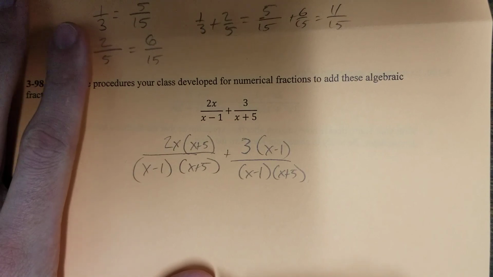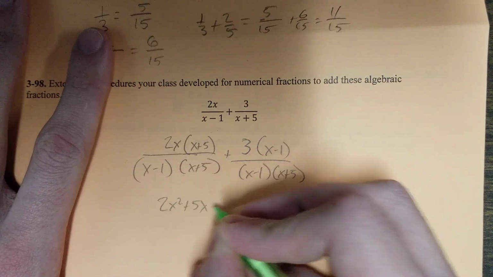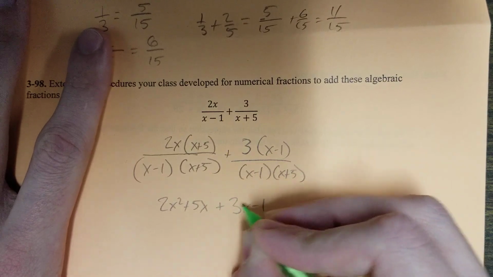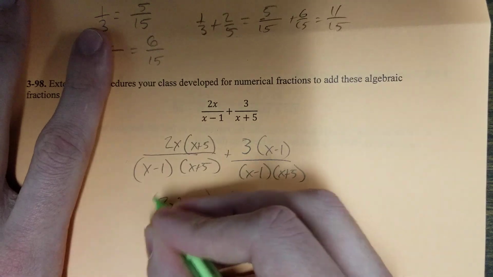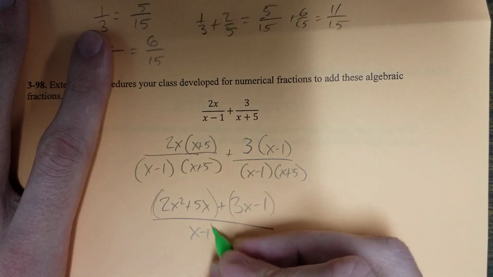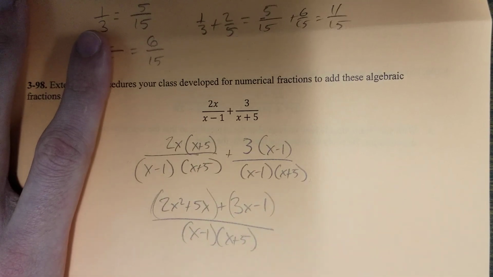So we do need to distribute: 2x squared plus 5x. And I'm just going to combine it all at once, 3x minus 1. So I have my first fraction, my second fraction, and since they have the same denominator, when I add them, the denominator stays.